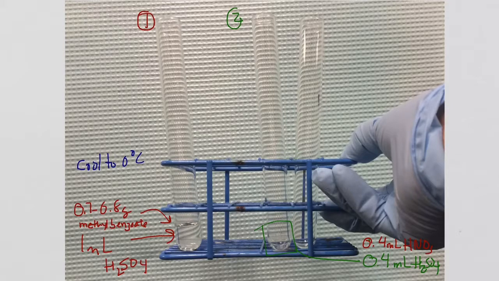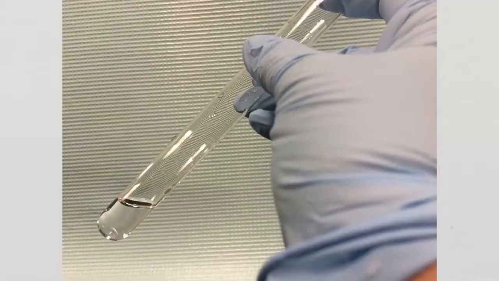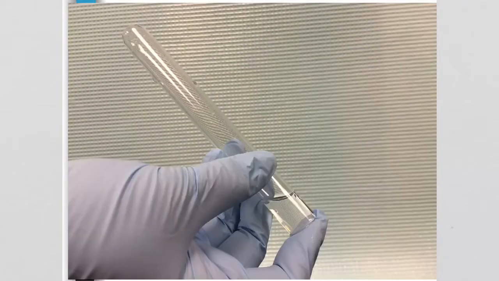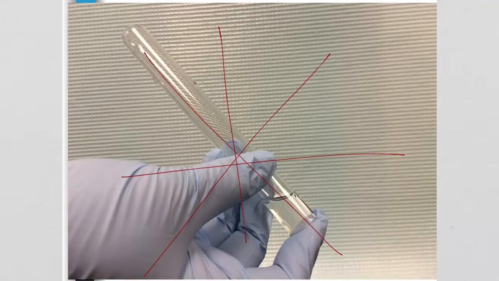Now, in order to mix these, the lab handout talks about how you want to mix them to make sure that the mixtures are homogeneous and not in 2 layers. When you do that, you might be tempted to just put one finger on top of the test tube and invert it like this. And if you do that, you will be very, very unhappy. So do not do this. I will show you how to mix the reagents when we get to lab this week.